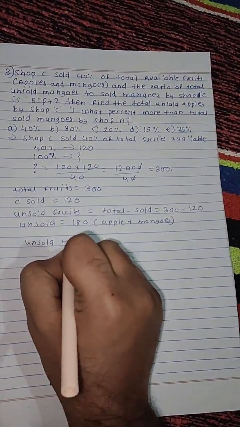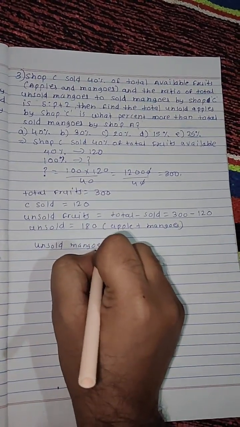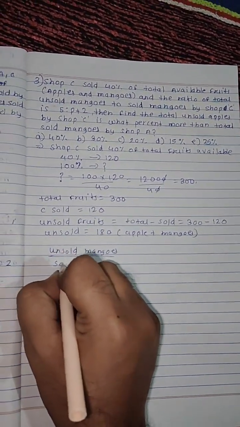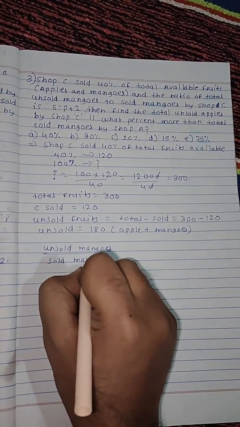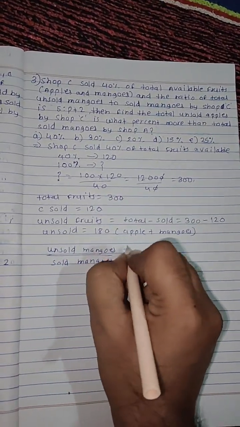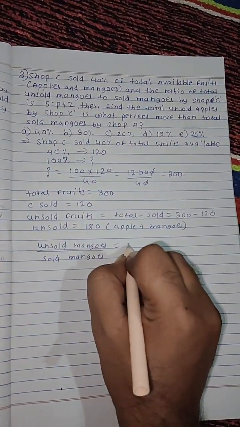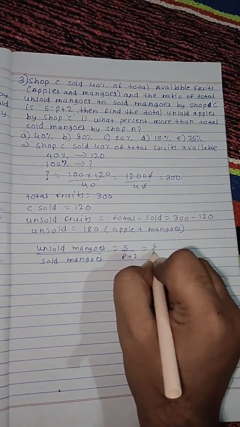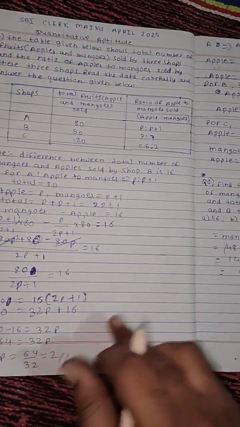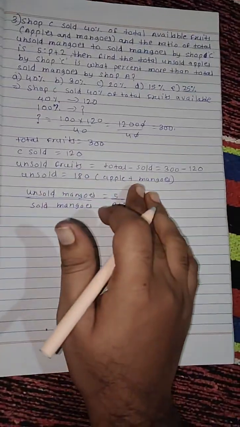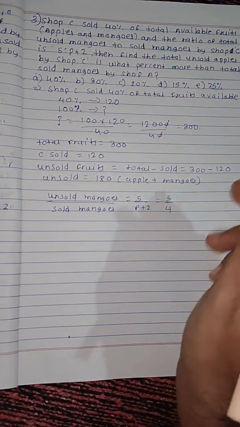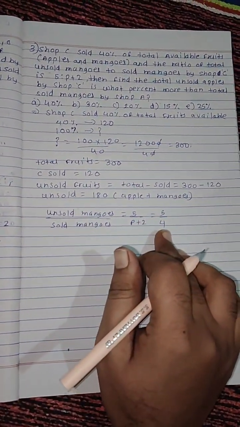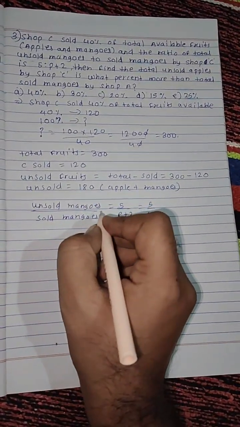What is the ratio they have mentioned? 5 is to P plus 2. We know the value of P is 2, so already we have found it. So P plus 2 means it is 4. So up to here we know.